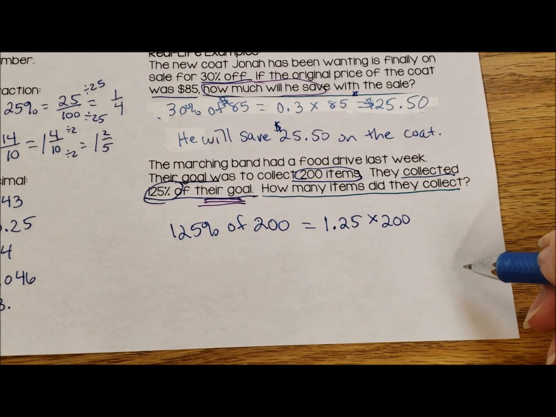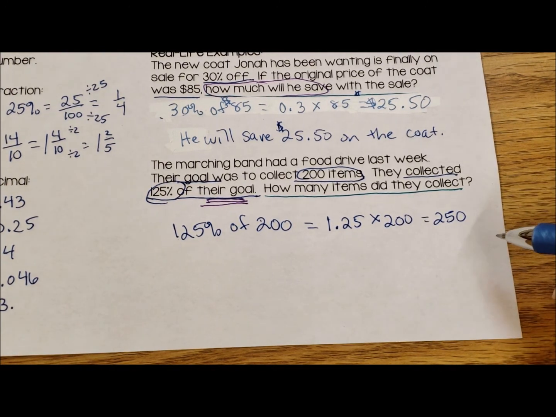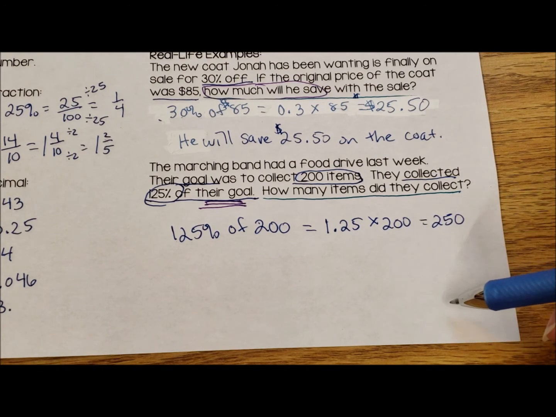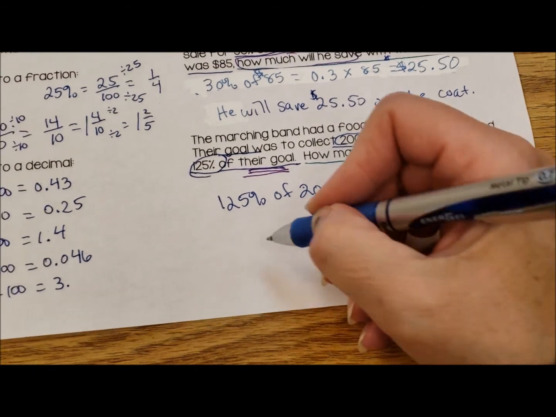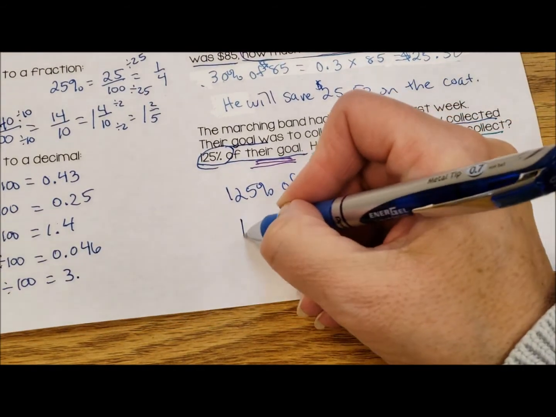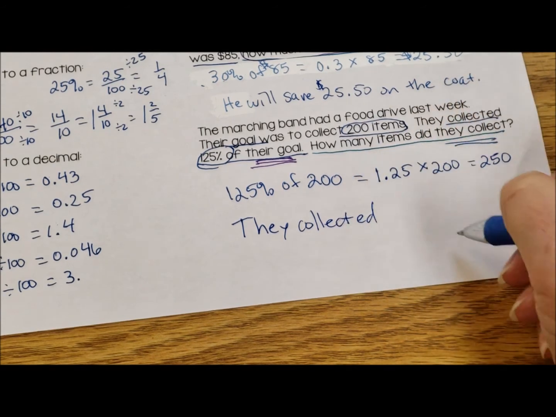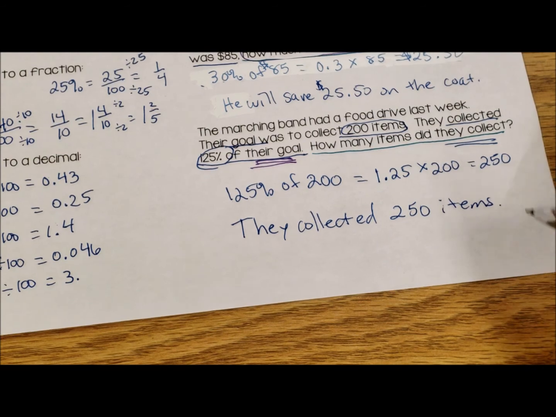Type that in my calculator, and I get 250. So now I take this with my question, I turn my question around, and I turn it into the start of my answer. So how many items did they collect? They collected 250 items. There you go.